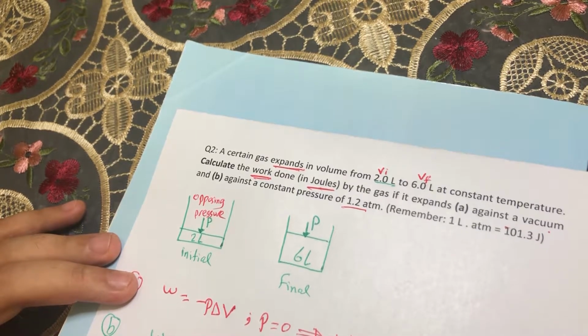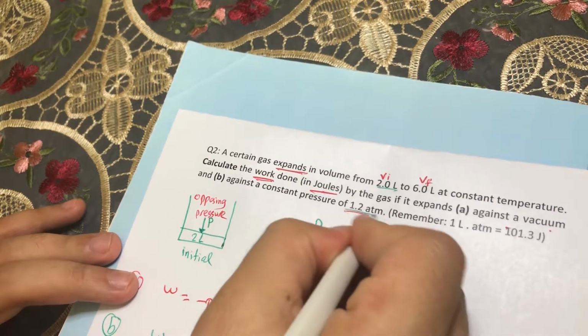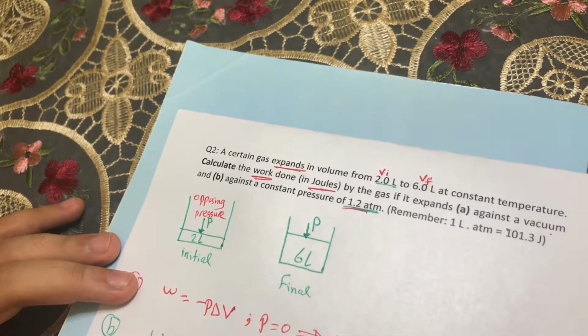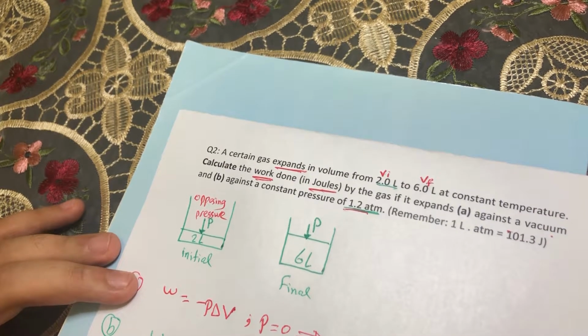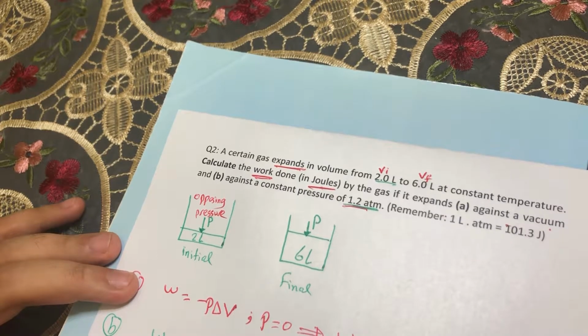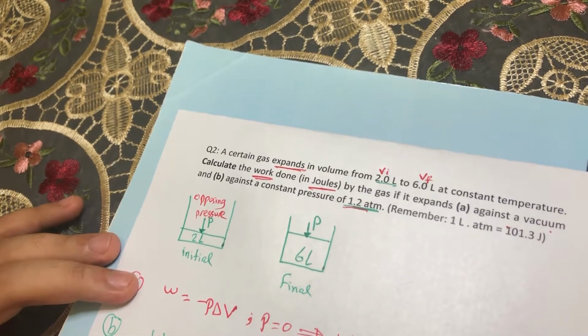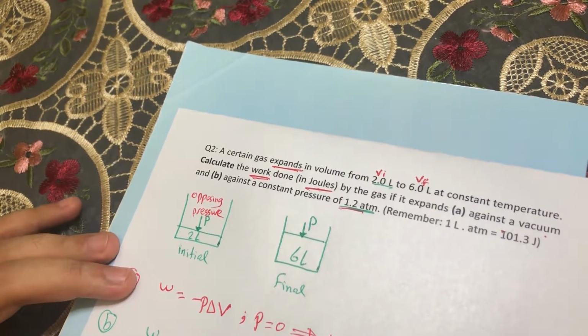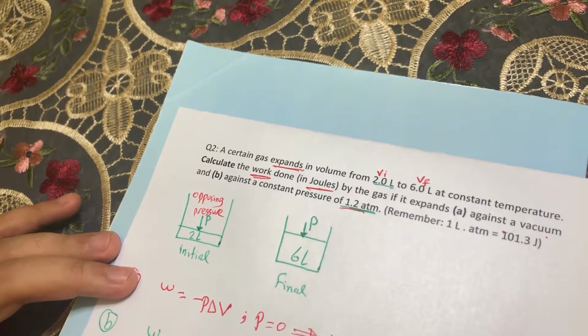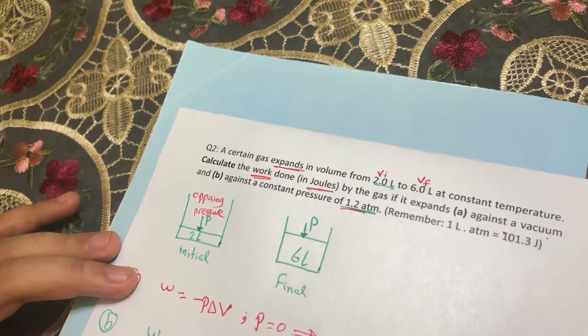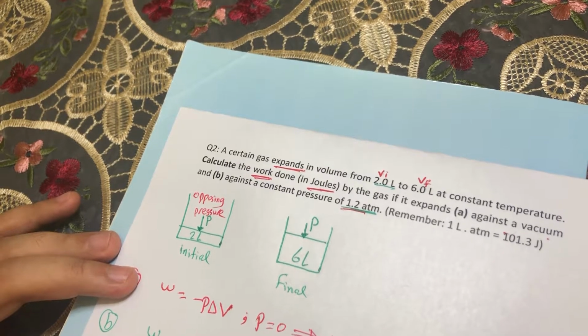So minus 1.2 atm from the question, times the change in volume, 6 minus 2. The final answer is minus 4.8 liter atm.